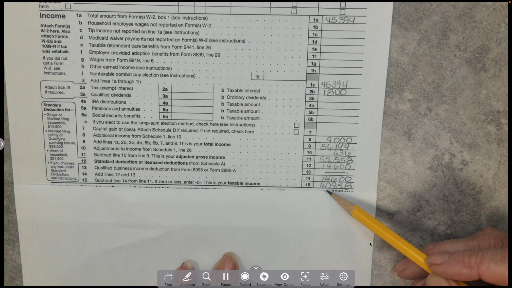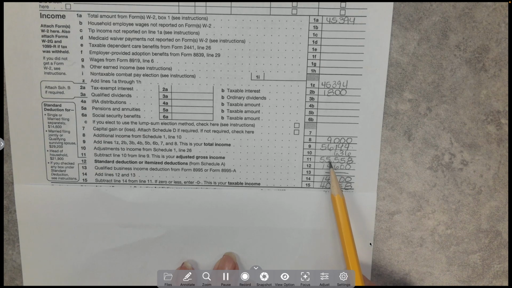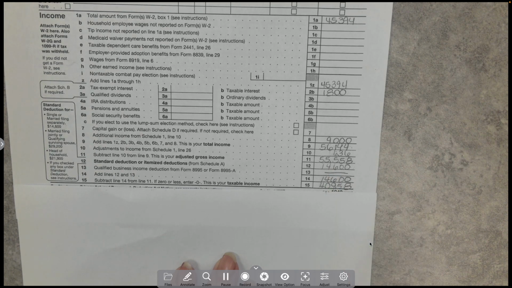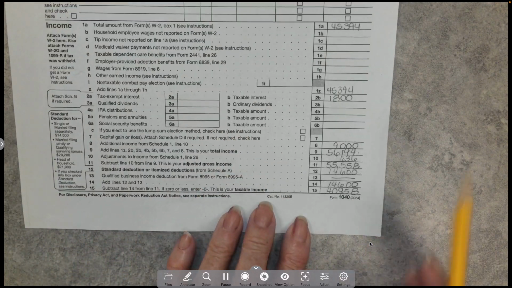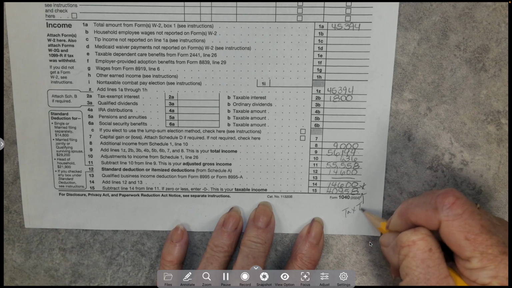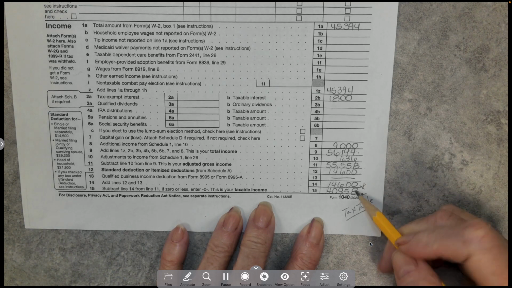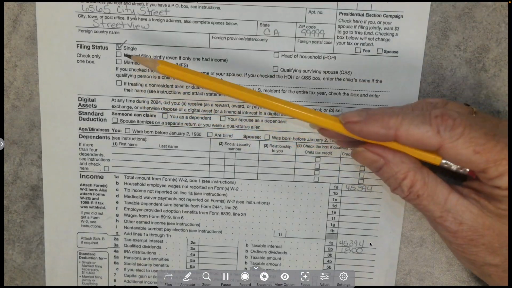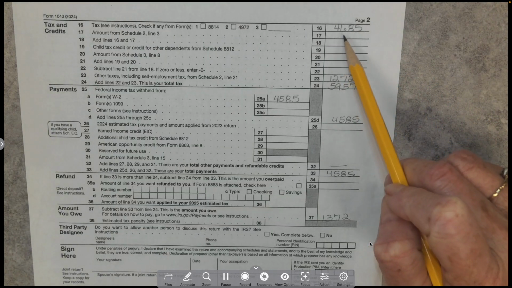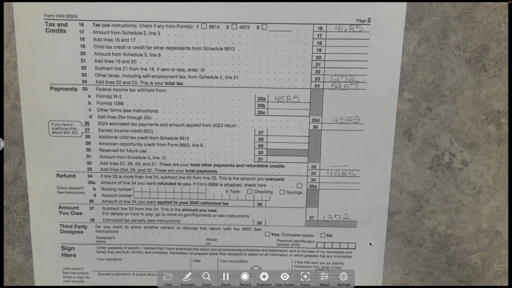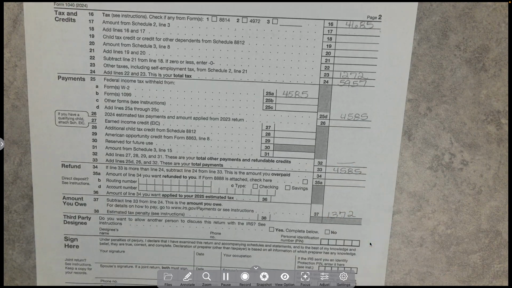His taxable income is down here. We are just simply going to take our adjusted gross income minus our deductions, and that's going to give us our taxable income. We are going to look this number up in the tax table. So look this up in the tax table. Again, look under the single. We're going to make sure we look in the single column. And if we do for the 2024 year, we can see that that total is going to be $4,685.